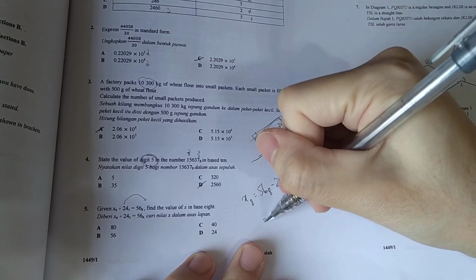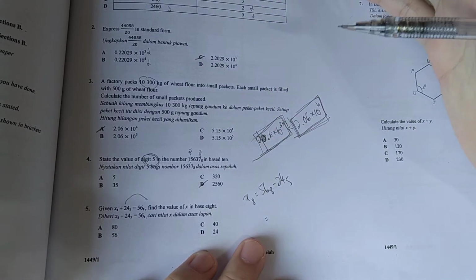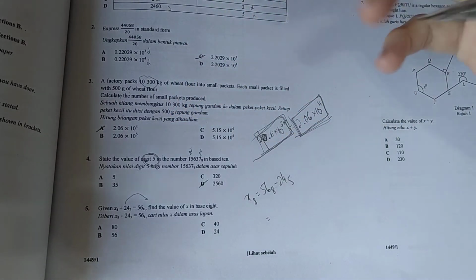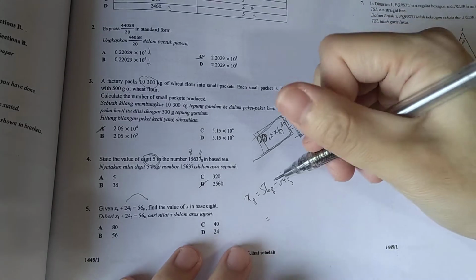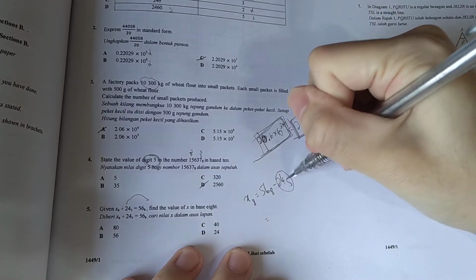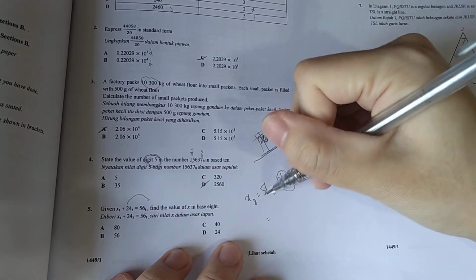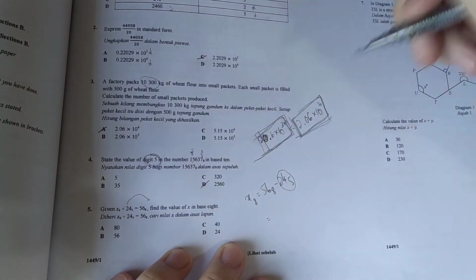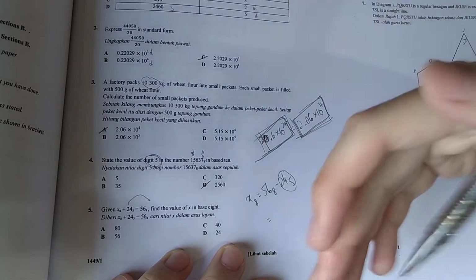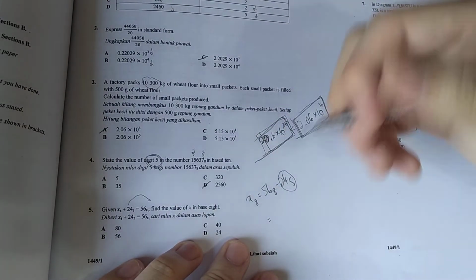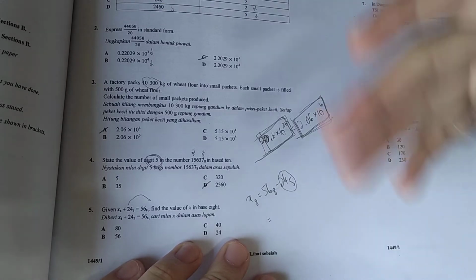So actually, what you can do here, there is a fast way and a slow way. The fast way is you change this to base 8, and then you minus. The slow way is you change both numbers to base 10 and then you minus. After you minus, the answer, you change back to base 8. So that one is a bit slower. So let's try using the fast method.